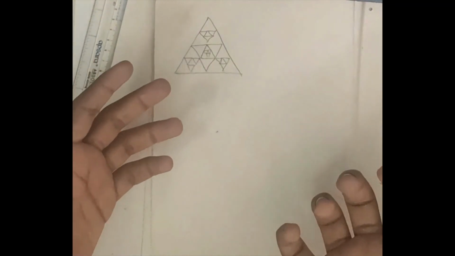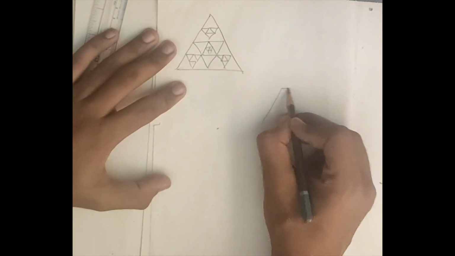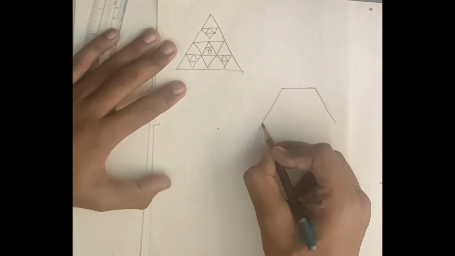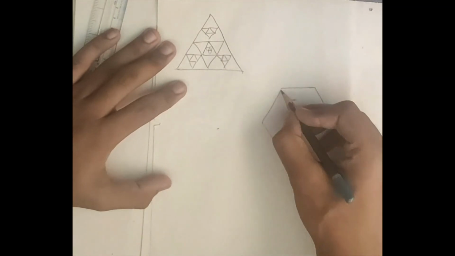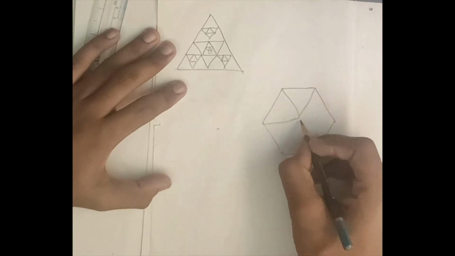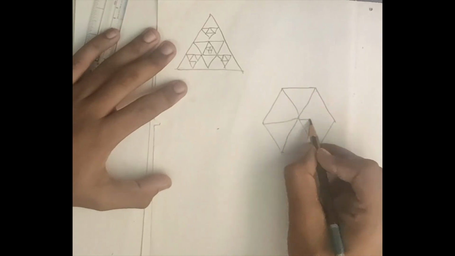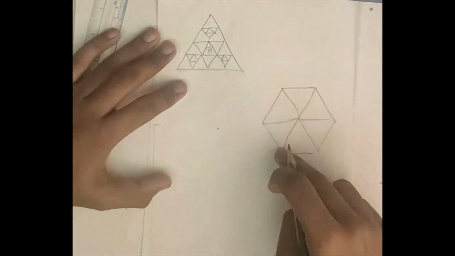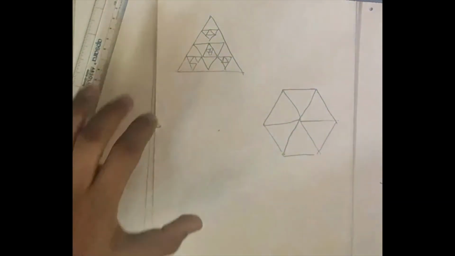What you can do is use the Sierpinski's triangle in conjunction with other shapes. So for example, you can make a hexagon like this, and you can divide the hexagon into 6 equilateral triangles, and make each of these triangles into a Sierpinski's triangle.